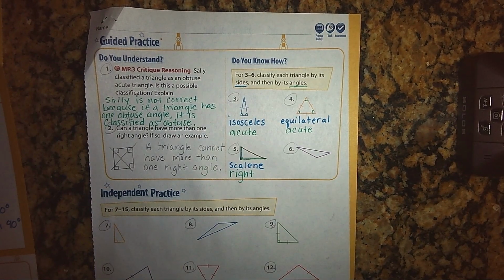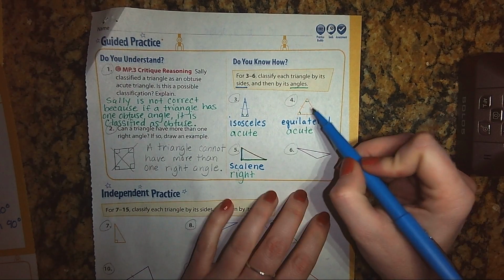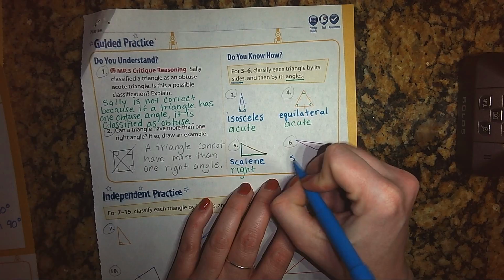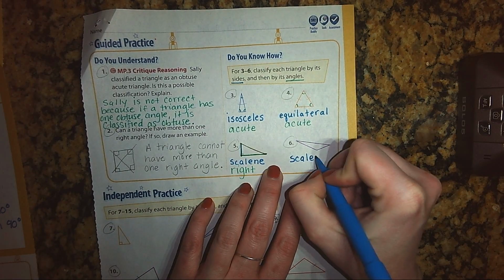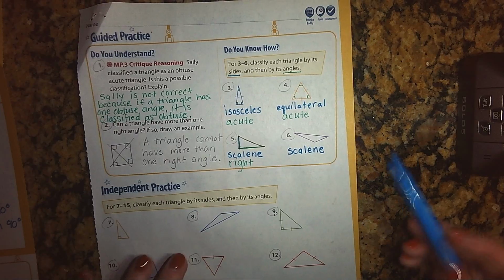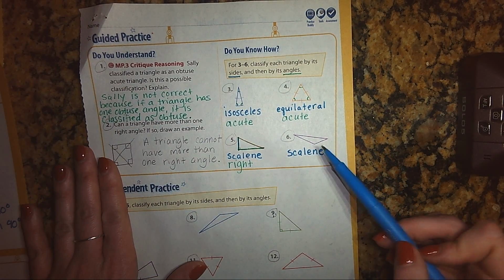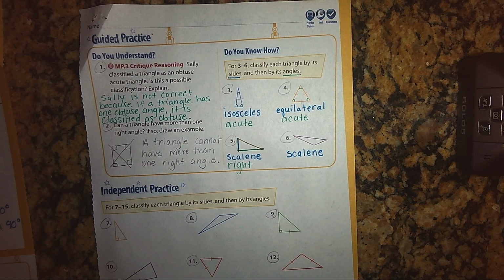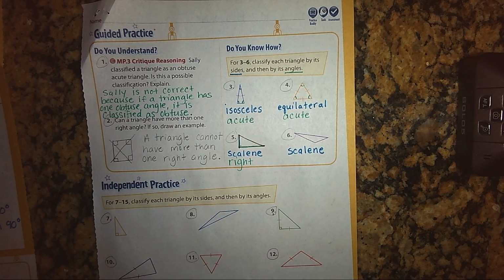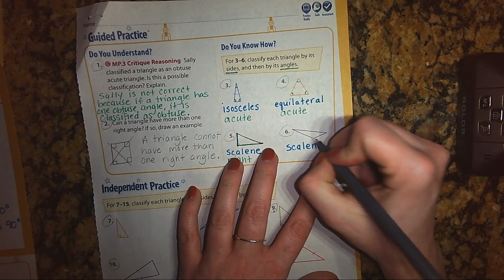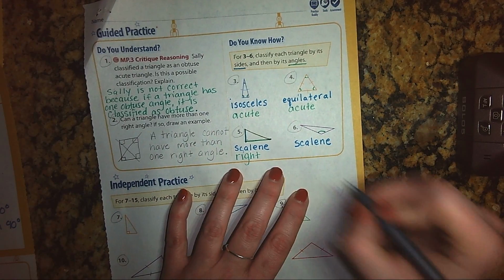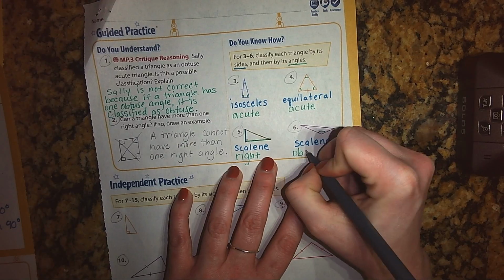For number 6, classifying it by its sides, once again, I don't see any of those lines showing equal sides. All of these sides are different lengths. So this triangle is scalene. I do not see a square in the corner anywhere, so I know it's either acute or obtuse. So I'm looking for an angle that's open really wide. And this angle right here is open more than 90 degrees. It is an obtuse angle. So we're going to call this an obtuse triangle.